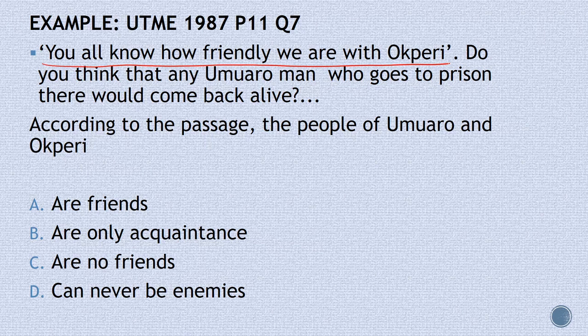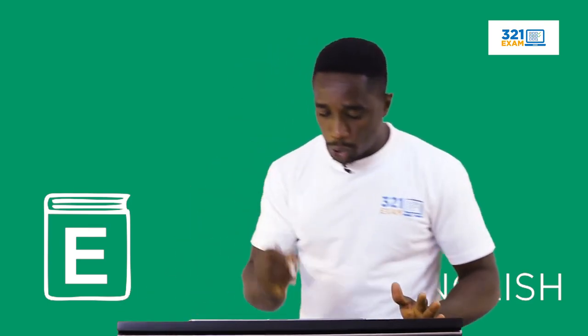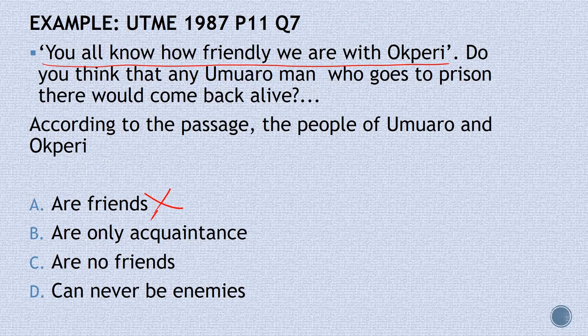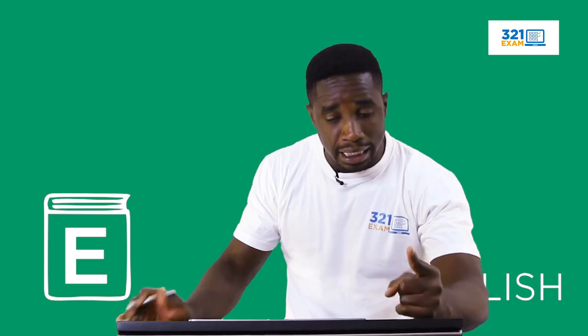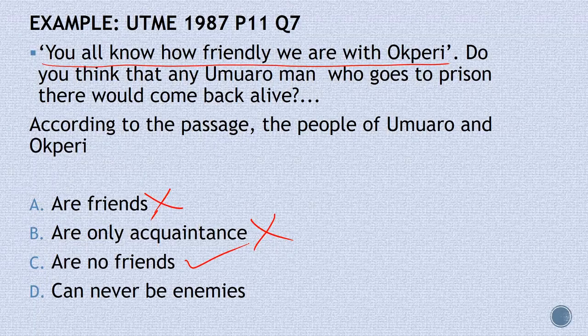That's the first point. But come back and look at the options we have. A, are friends. That's not true. B, are only acquaintance. It's also not true. C, are no friends. That is the point. Now, why is that the point? Because the writer has said a thing, but means the opposite of what he has said. So the answer is what? C, are no friends.